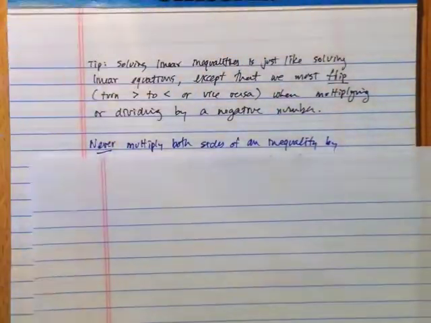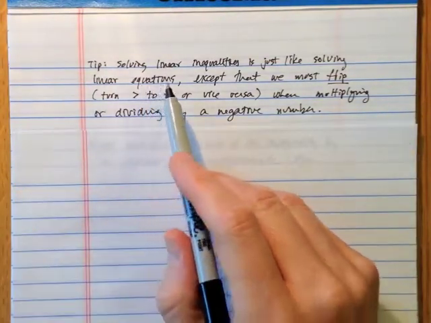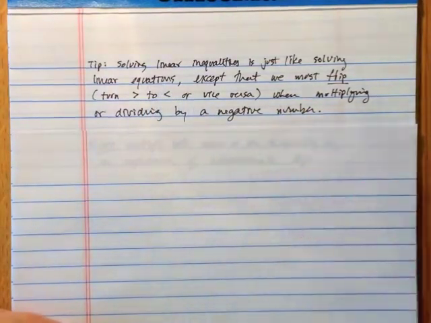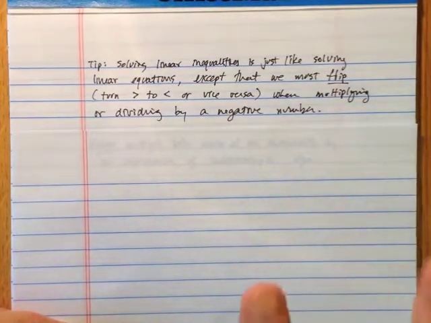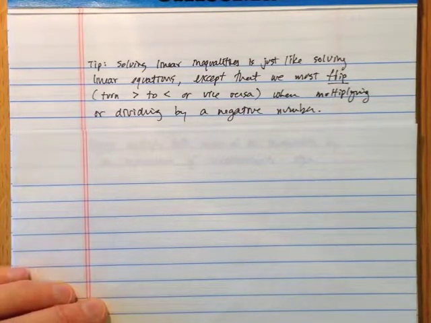In this section what we do is solve linear inequalities a lot. So I'll give you a tip: solving linear inequalities is a lot like solving linear equations. In fact, it's exactly like solving linear equations, except that we have to change the direction of the inequality when we multiply or divide both sides of the inequality by a negative number.